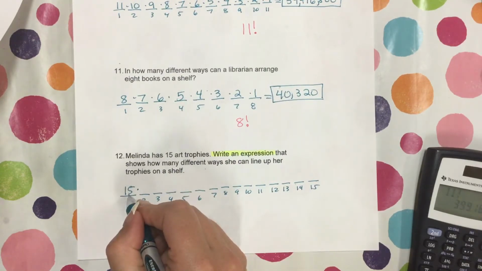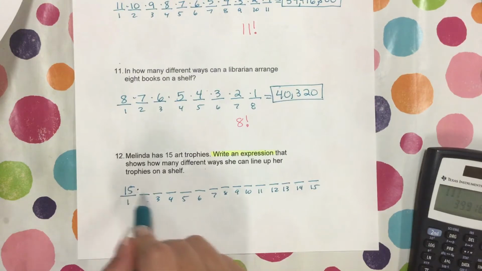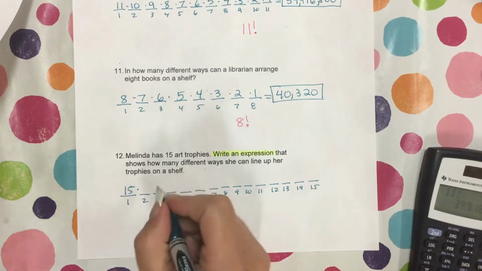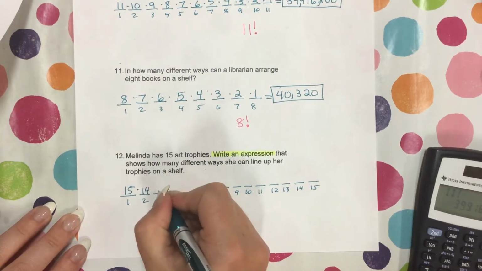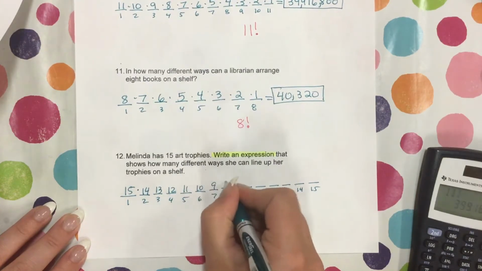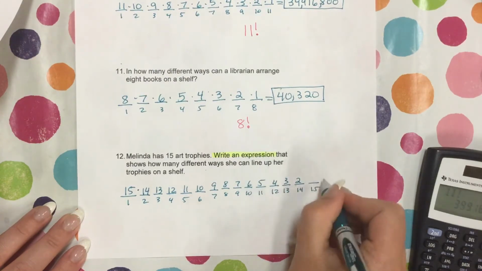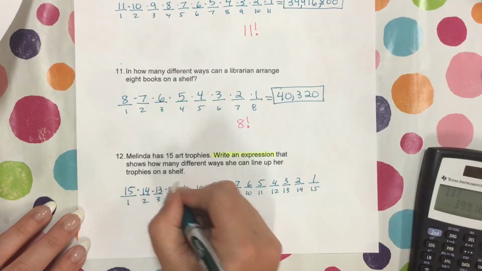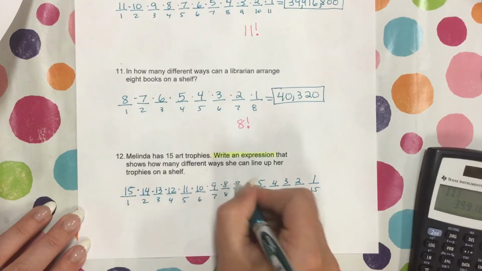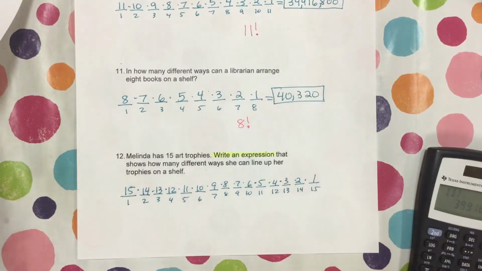However, one trophy is going to be here. So for the second one in the row, there's only 14 options, and then it's going to be 13, and then 12, and then 11, and then 10, and then 9, and then 8, and then 7, and then 6, 5, 4, 3, 2, 1. They're all multiplied by each other like this, and it just wants to know the expression.